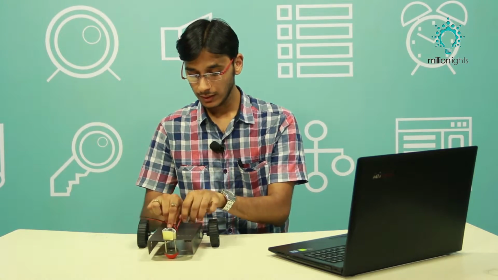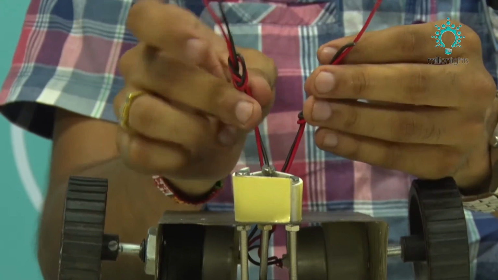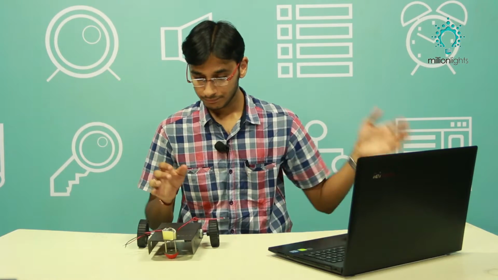Now let's see how to make this robot move, or what I can say is about the dynamics. Now if I want this robot to move forward, then what do I need to do? As I have told earlier, these are the two pins that are connected to the motor directly. Now in the earlier videos we have seen that we can control the DC motor using Arduino and the L293D IC. The L293D IC has the capability of controlling two motors.